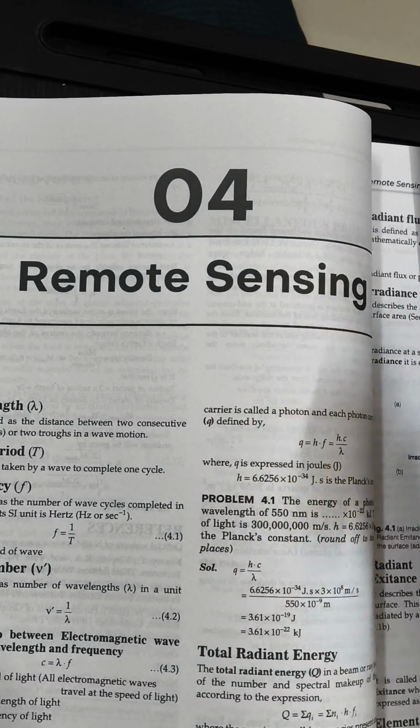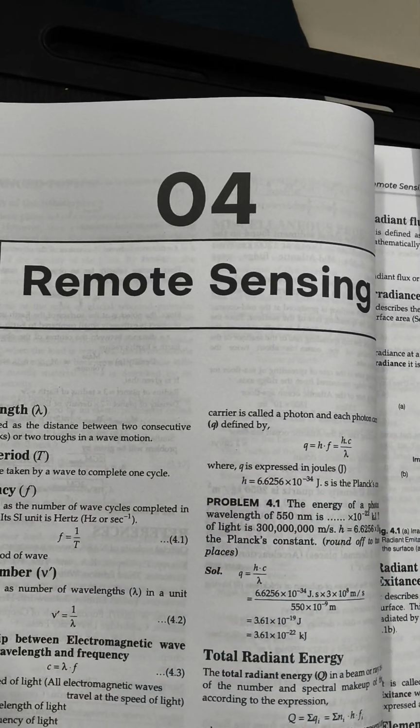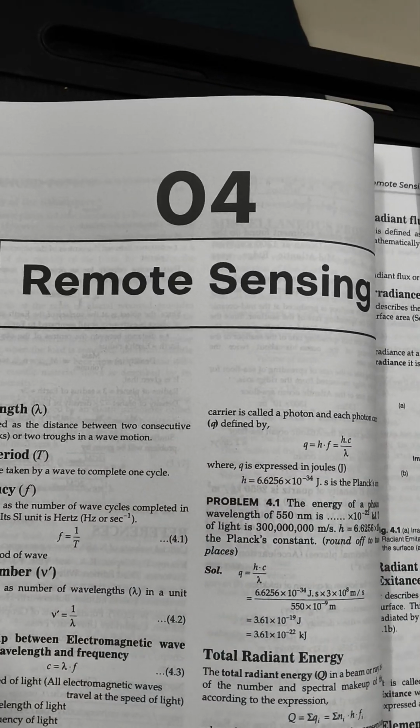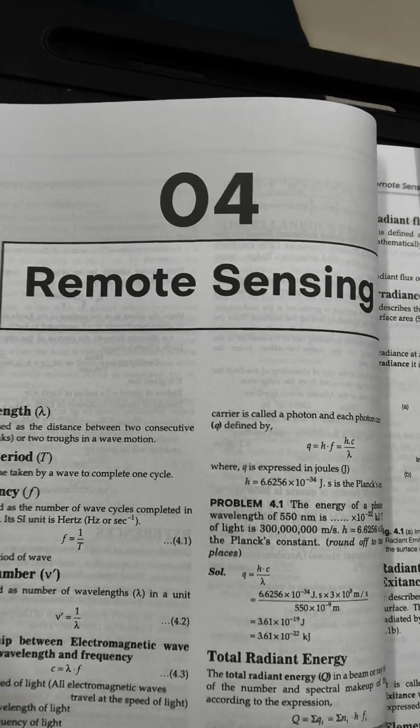Okay, so let's start. First question that comes to mind: what is remote sensing? First let's understand the meaning of the words remote and sensing. Remote means far away.